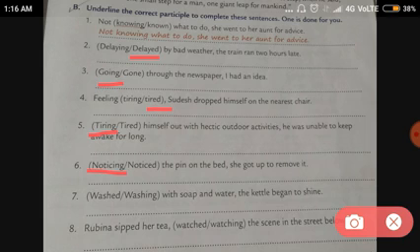You try before me. Washed with soap and water, the kettle began to shine. Next one. Rubina sipped her tea, watching the scene in the street below.